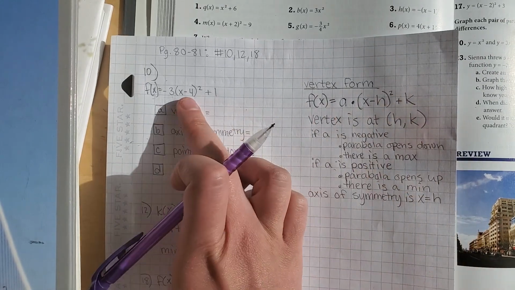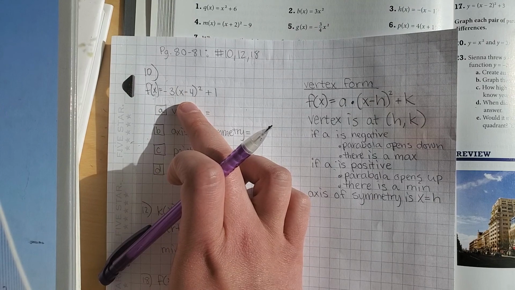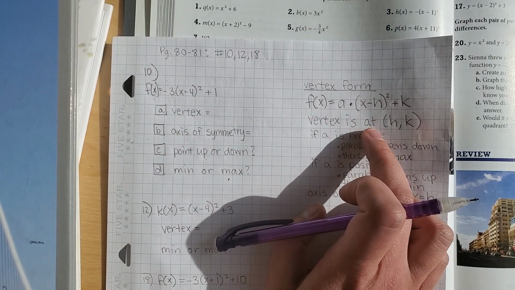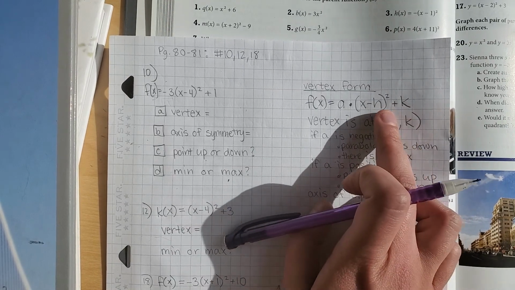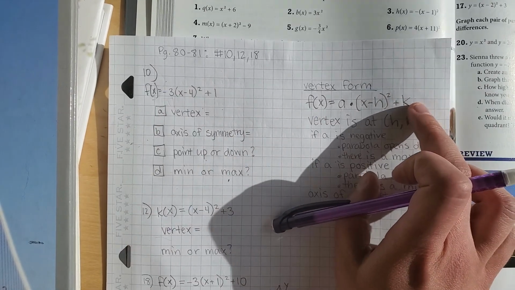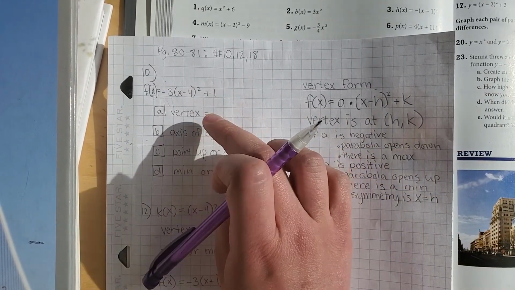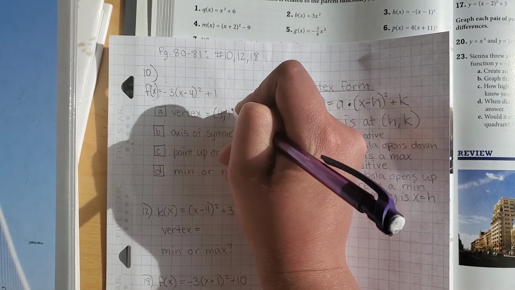So this here is actually in this vertex form. And to find our vertex, we just take h comma k. So if our h over here is 4 and our k over here is 1, our vertex is just going to be 4 comma 1.